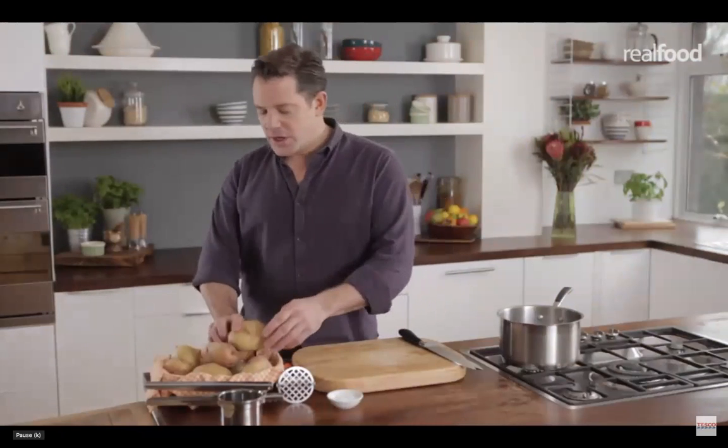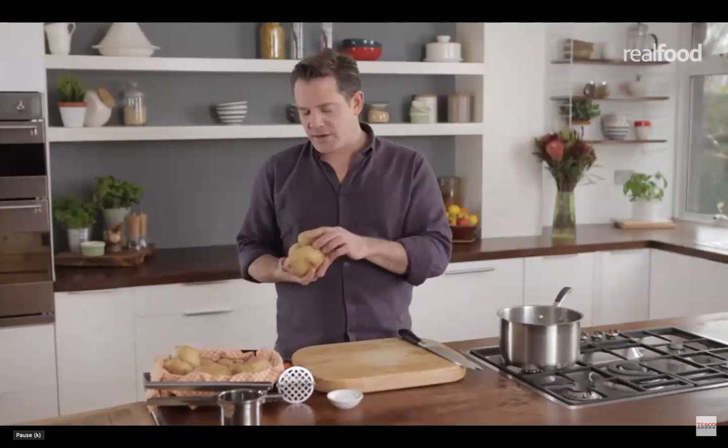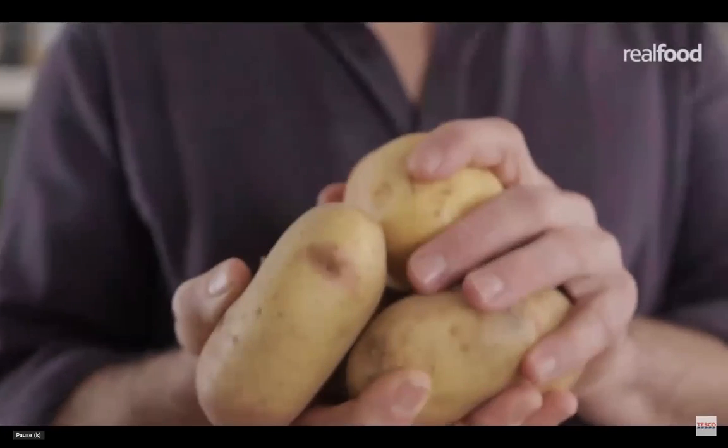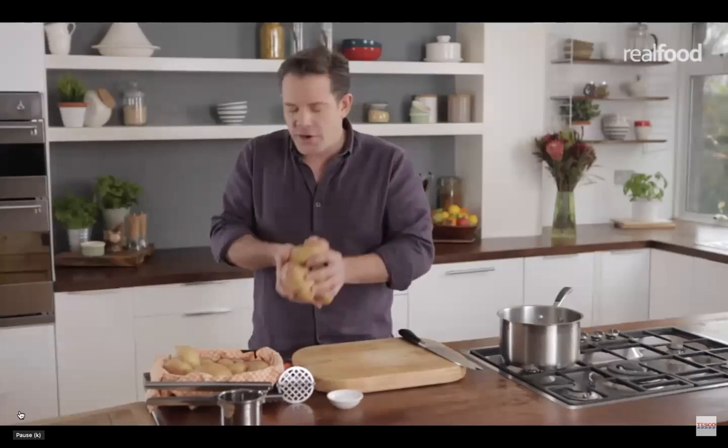I'm going to show you how to make a nice, creamy, full of flavour mashed potato. And to feed 4 people, you basically need 1 potato per person. So that kind of amount will feed 4. It's roughly sort of 900 grams.